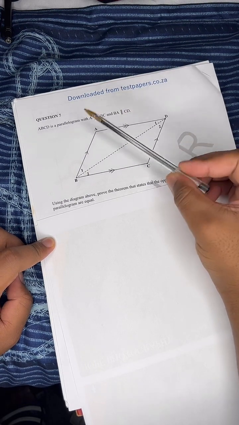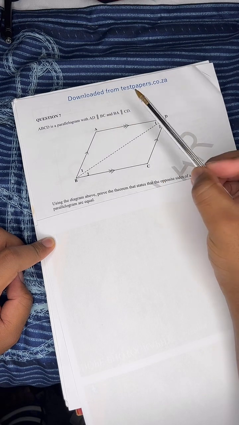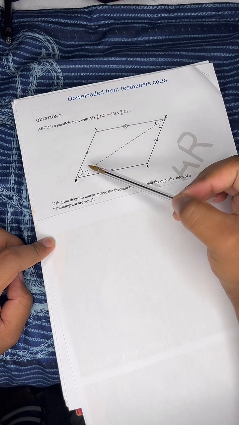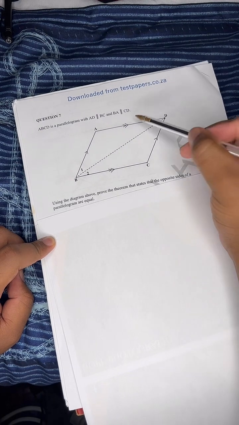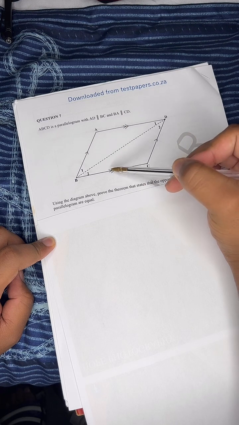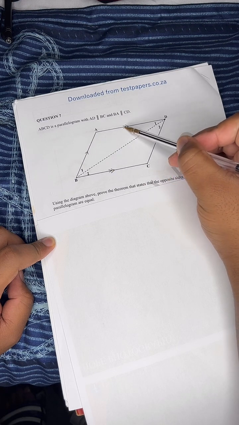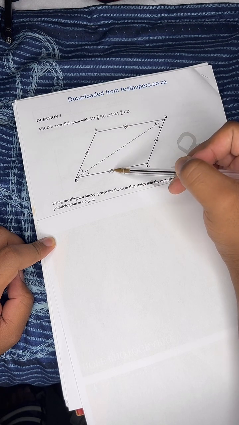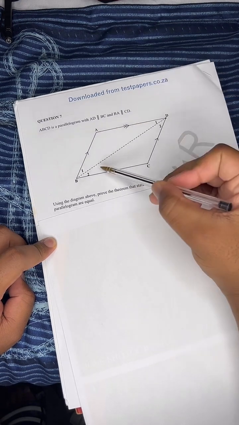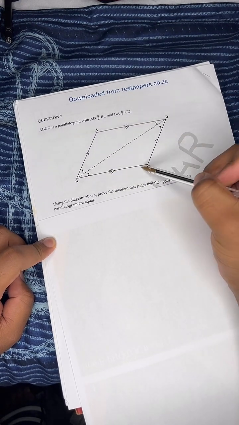And then they're saying that AD is parallel to BC. This sign here means that this is parallel to this. That's why they have two marks on this side and two on this side. So AD is parallel to BC.